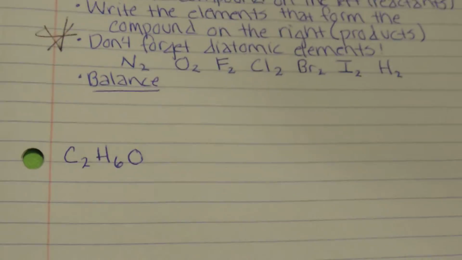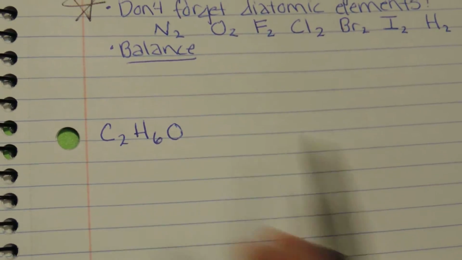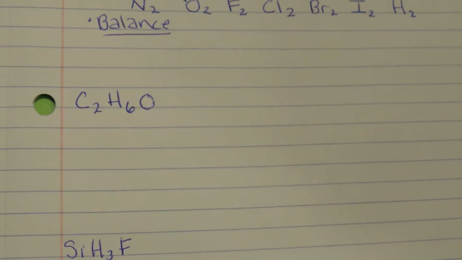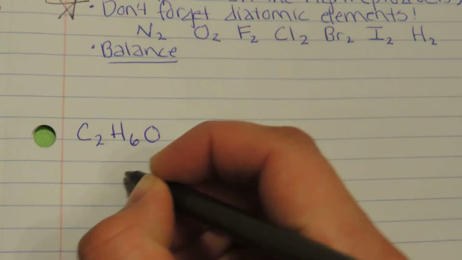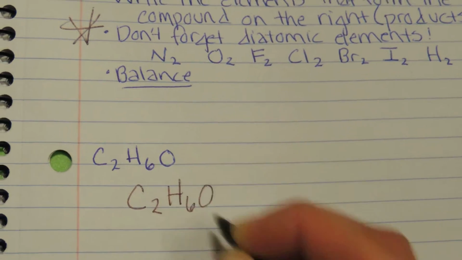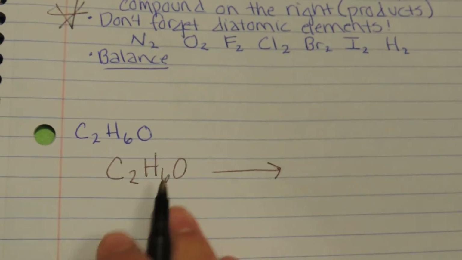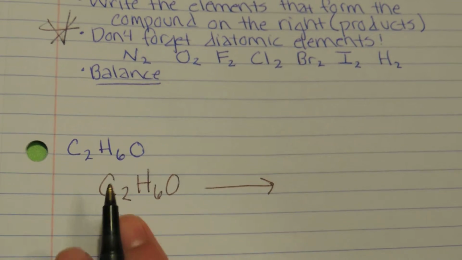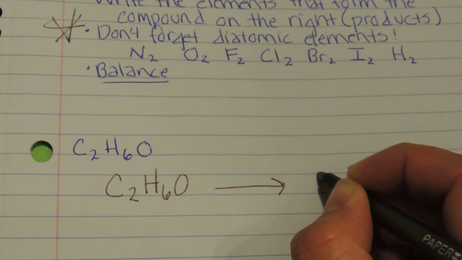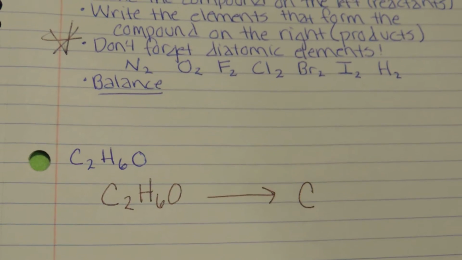So let's look at 2 examples. These are the ones given in the book, but the book takes like 5 pages to walk through them, so I'm going to try to walk through them a little simpler. Okay, so here's the compound given me, and my task is to write the decomposition reaction. So I'm going to start by writing my compound, C2H6O, on the left, and then an arrow, and now I'm going to look at what elements make up this compound. Okay, the first one is C, so I'm going to write a C. I'm not going to write a 2 because C is not on my diatomic list.